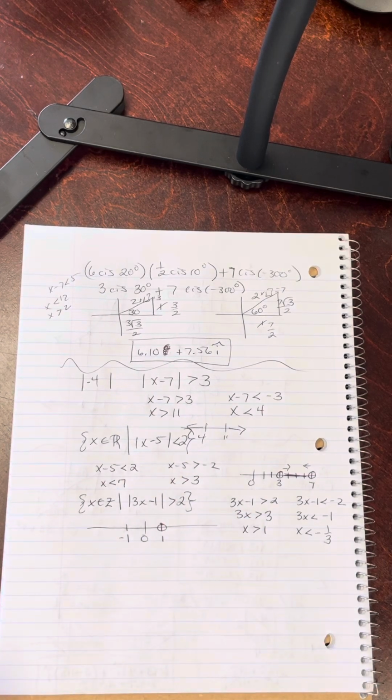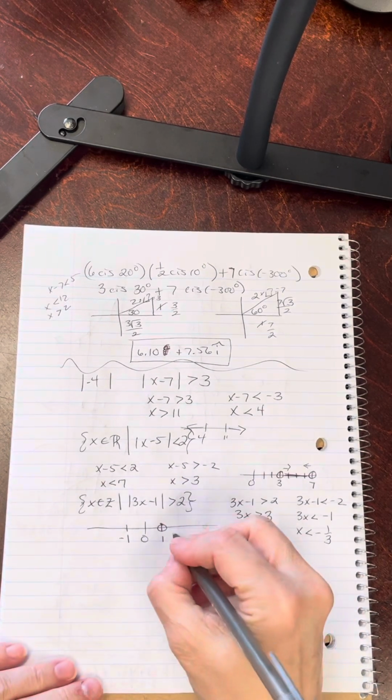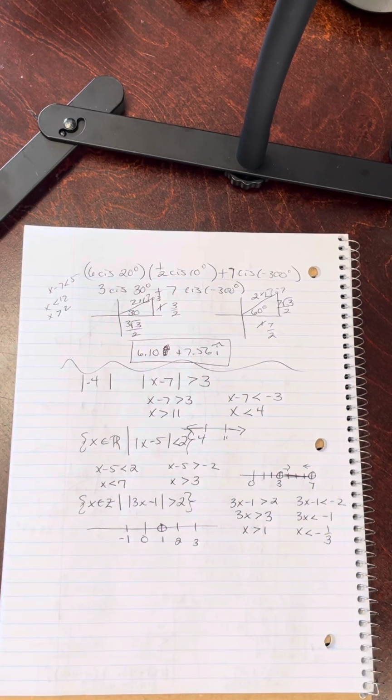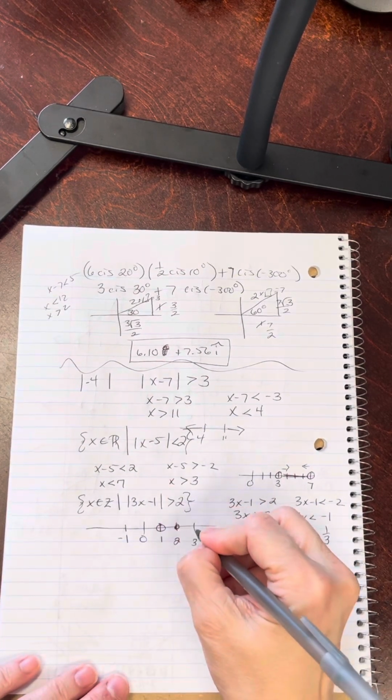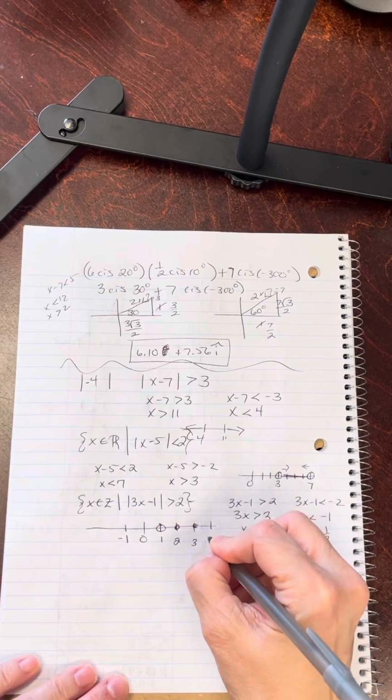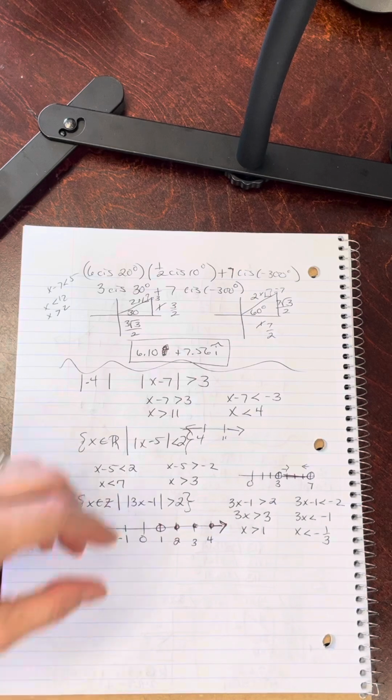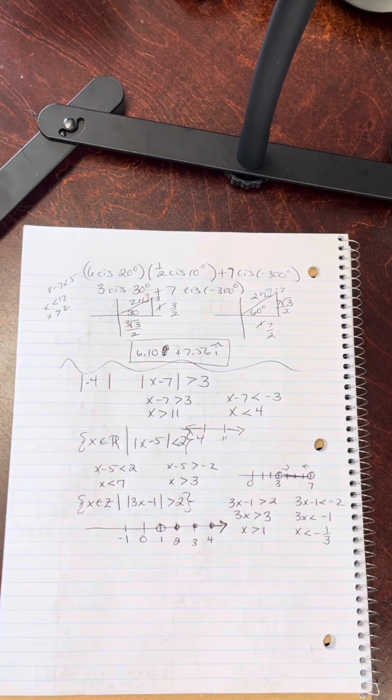It's open, but I'm going greater than that. So that's things like 2, 3, and so on. So I can put dots at 2 and 3, and I would probably do at least 3 dots before doing an arrow to try to indicate that that dot pattern is continuing.